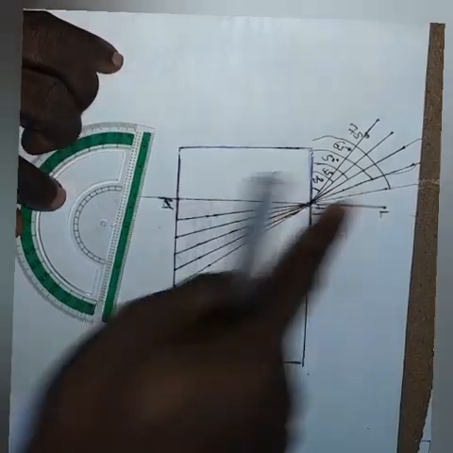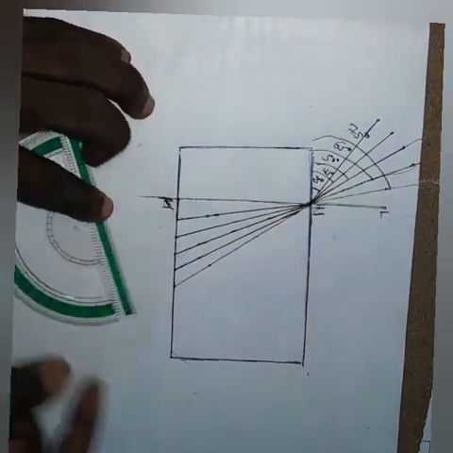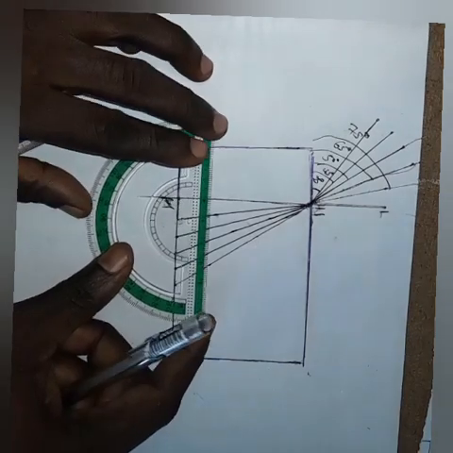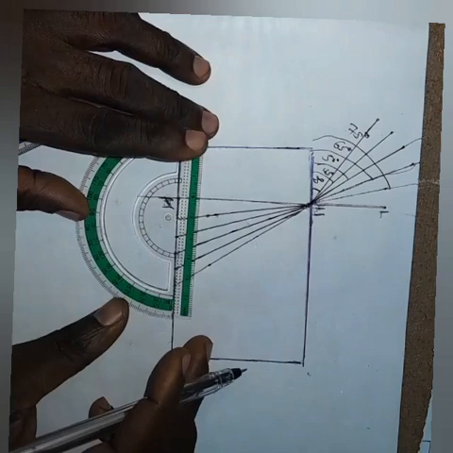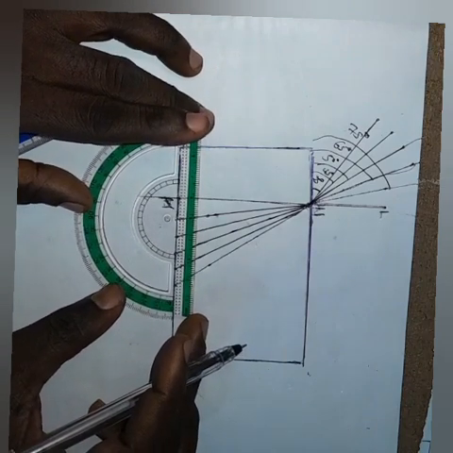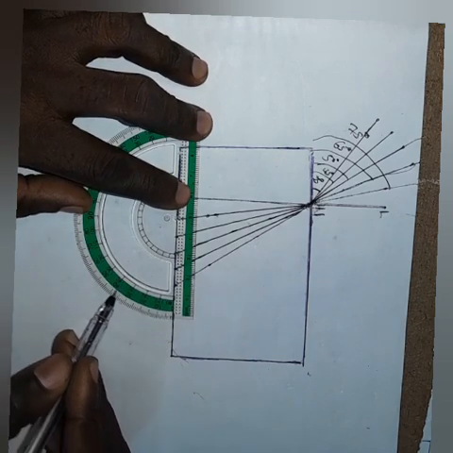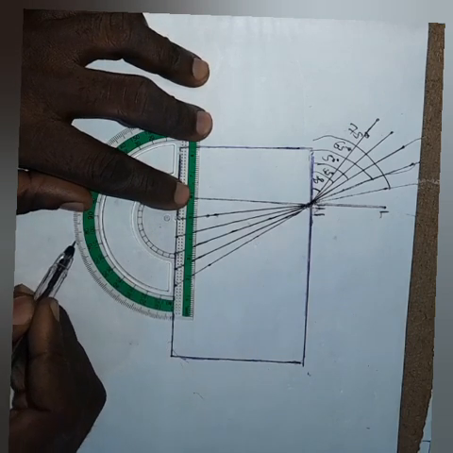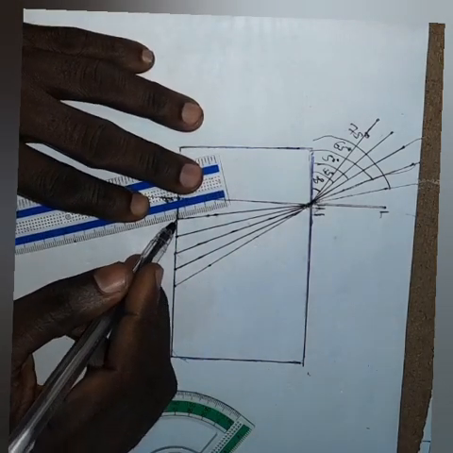So again, this same line will make the same angles with this, starting from this side. So this is going to make an angle of 75 degrees with this side. So just come to this place, place this on top of this, ensure that the zero line and this, so count, this is 70, 75. Put a dot here and join this to this point.